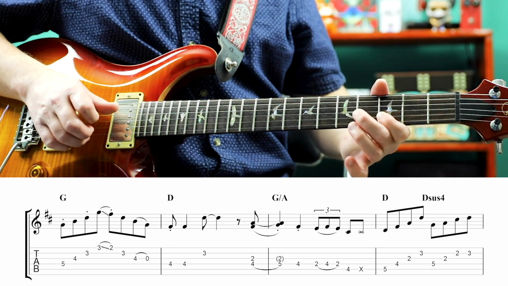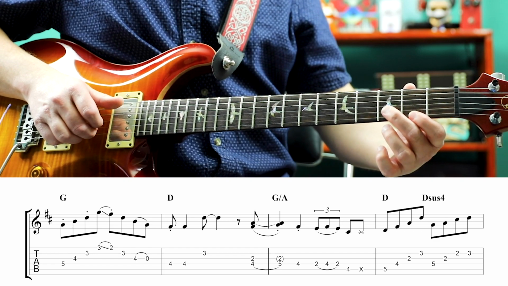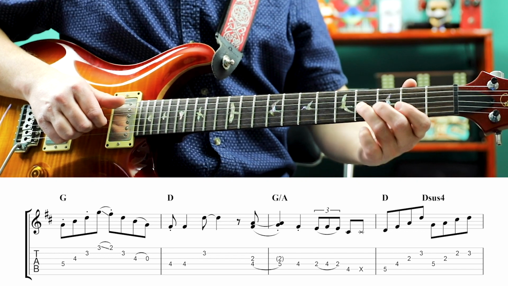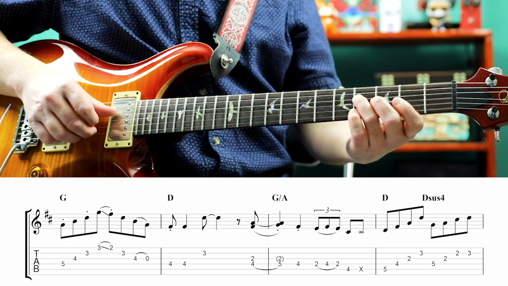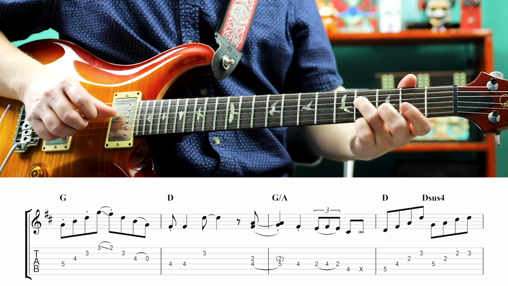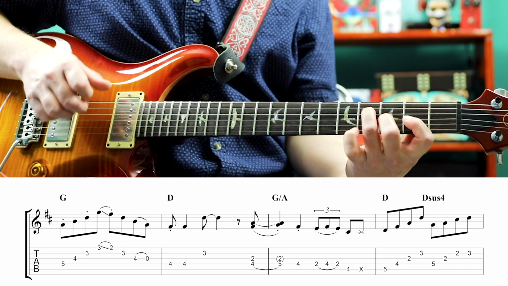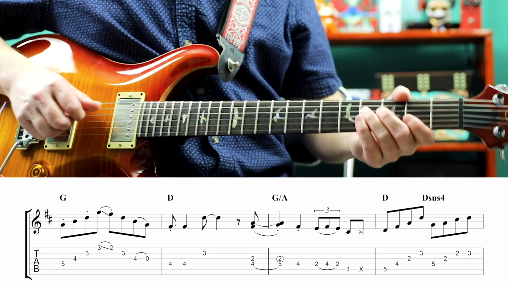2nd fret of the 2nd and 1st string, slide down to the 2nd fret of the 1st string, then we have 3rd fret on the 2nd string, 4th fret pull off to open on the 3rd string, then 4th fret on the 4th string twice, and 3rd fret on the 2nd string. That's out of our D shape. Alright, so we have this kind of turnaround phrase.